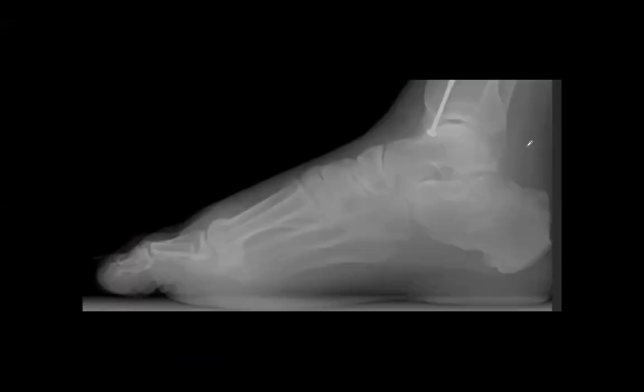All right. Is there anybody here who was in clinic last week that was looking at this one that wants to talk through the calc fracture?